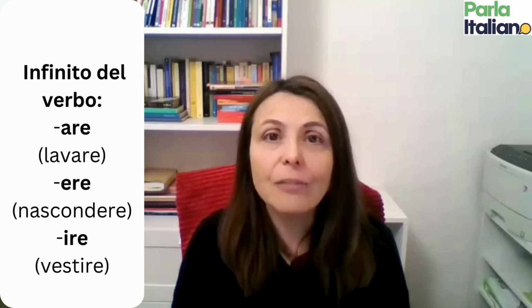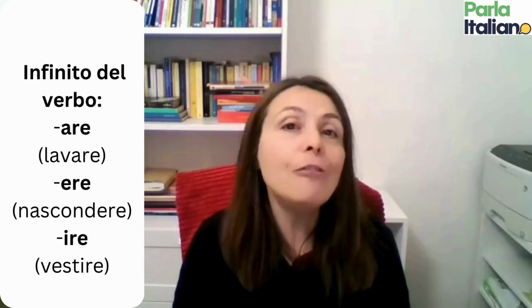But how do we identify the reflexive verbs? Okay, so if you have the infinitive, it is very easy to identify the reflexive verbs because they all end in si. What is the infinitive? The infinitive is the version that you find in the dictionary. And for all verbs in Italian, the infinitive always ends in either are, ere, or ire. In the reflexive version, it actually ends in arsi, ersi, and irsi. Some examples are lavarsi, vestirsi, svegliarsi, etc.